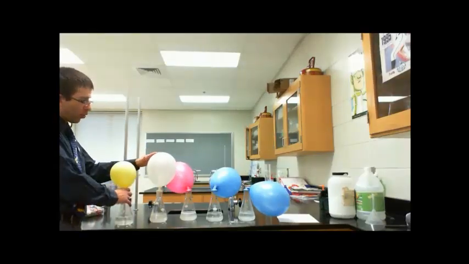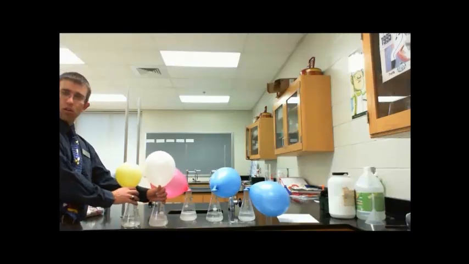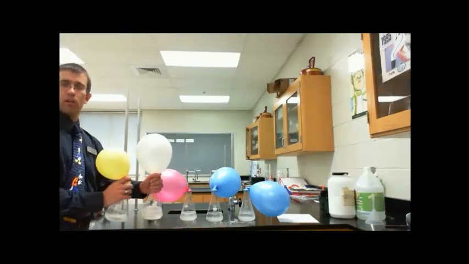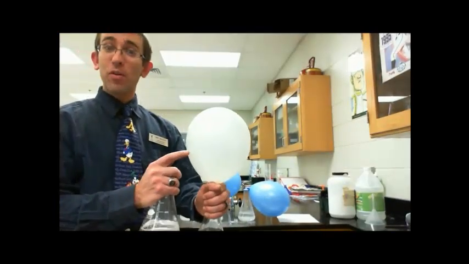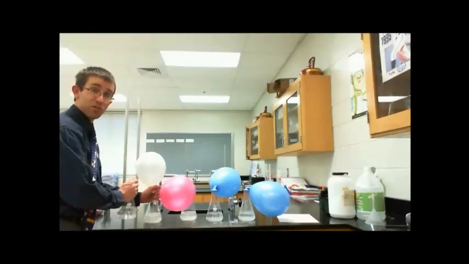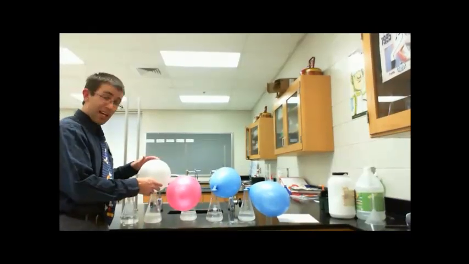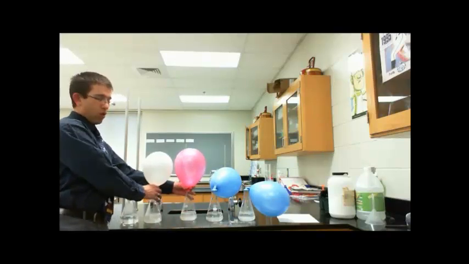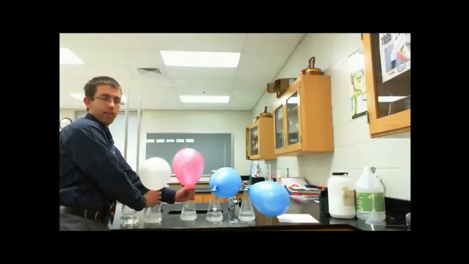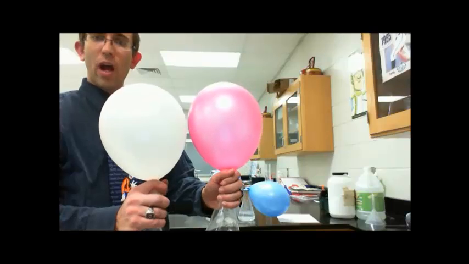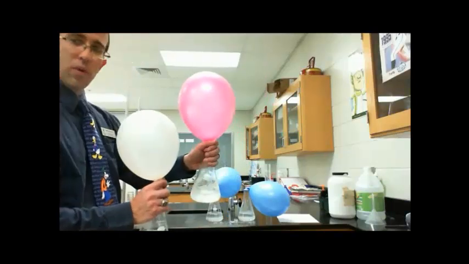Let's compare it to this one that had 12 grams of baking soda. If we look, the white balloon, oops, and my balloon just blew off. Sorry about that. Alright, the white balloon was bigger than the yellow balloon. That was fun. Let's look at the next one. This had 12 grams of baking soda in it, and this has 18 grams. We see that the pink balloon is a little bit bigger than the white one. So we had more of a reaction going on.